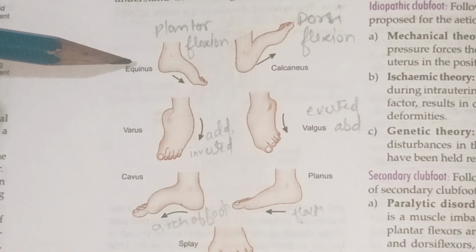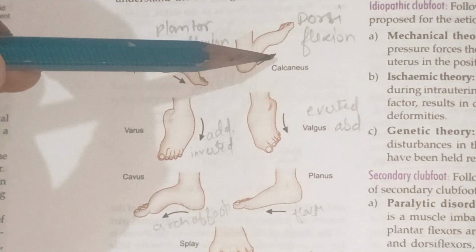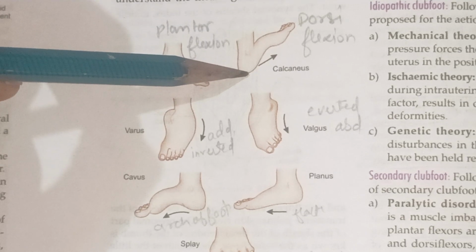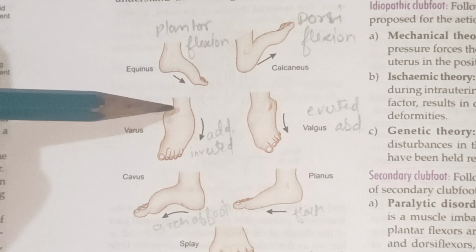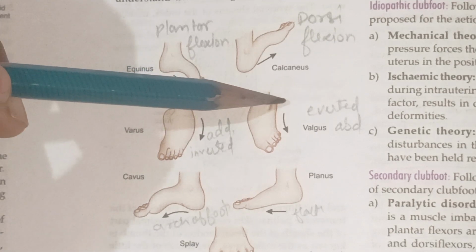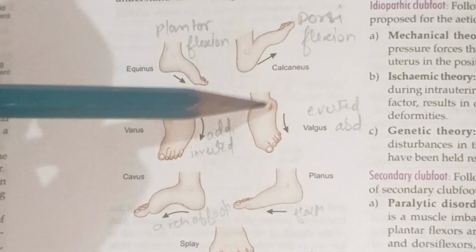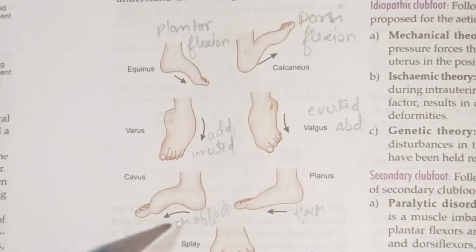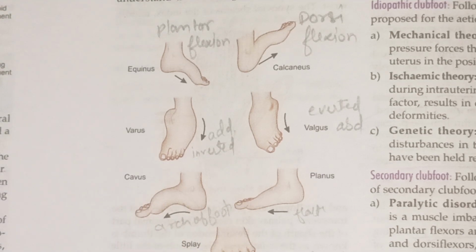Here you can see the equinus condition, that is walking on the toes. There is plantar flexion. The opposite of this term is calcaneus, which is on the tip of the heels, that is dorsiflexion. Now the varus: the inverted and adducted condition, and you can see the sole in the inward position. And there is valgus, an everted and abducted position. The sole faces outwards, to the lateral side. In the cavus you can see the arch of the foot is raised, and here the arch of the foot is flat, and this is the splay condition, where the transverse arch is flattened. Okay, these terms are completed.